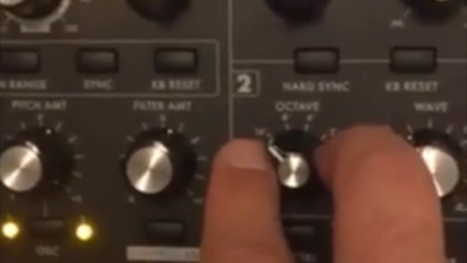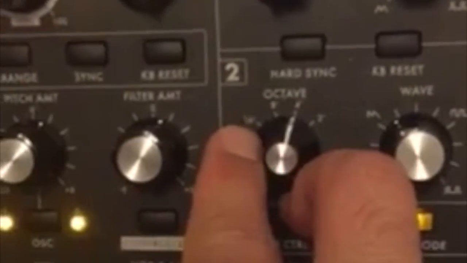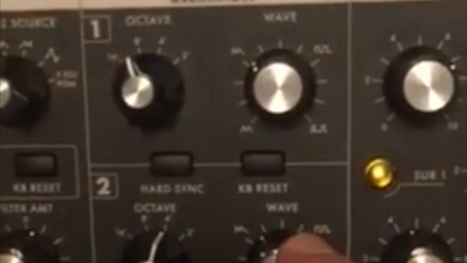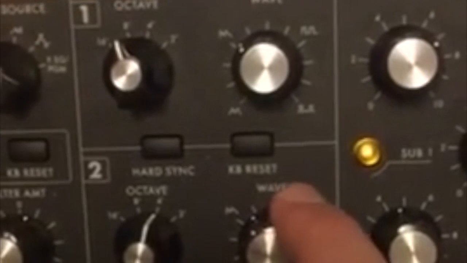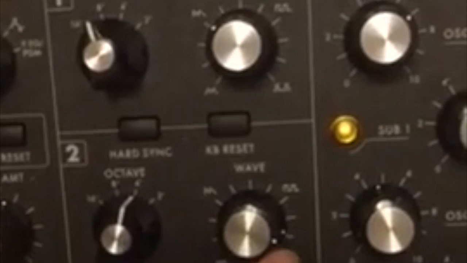So what I like to do, you can experiment, have one octave setting for the first oscillator, one type of wave. So right now they're on the same type of wave. I think that's a, trying to think, I have to read the manual again. So I set that.